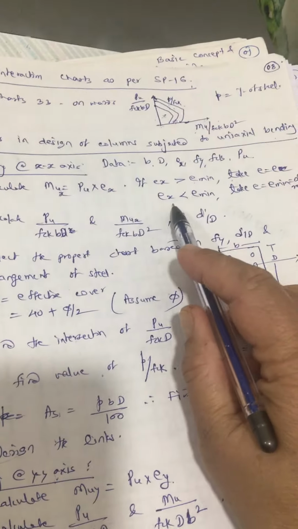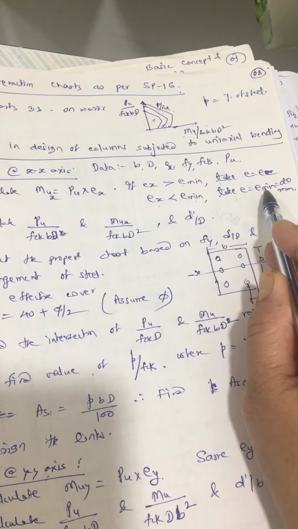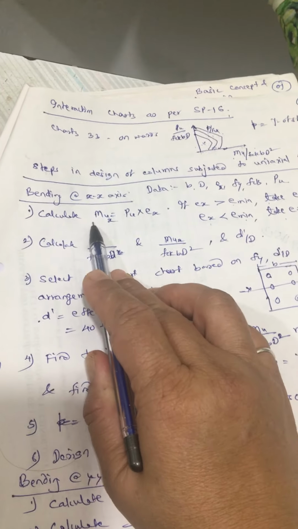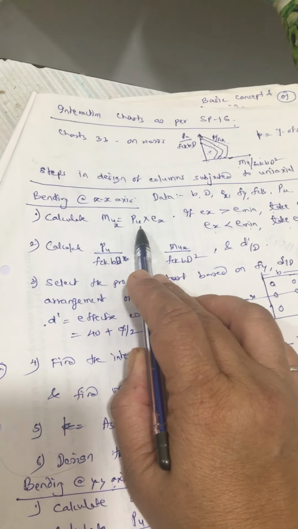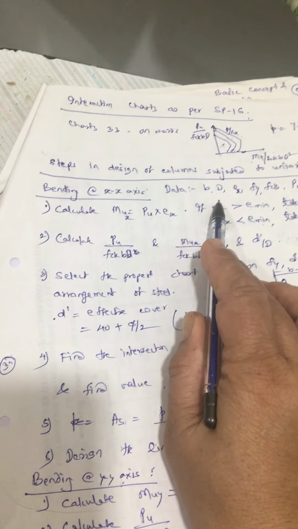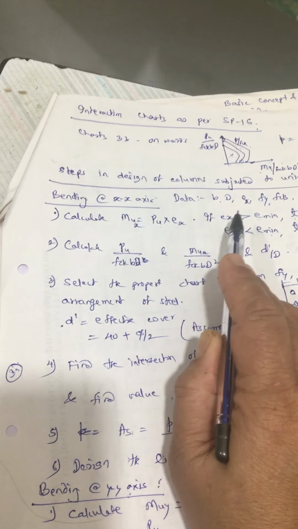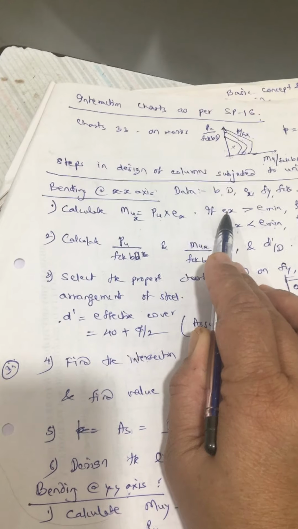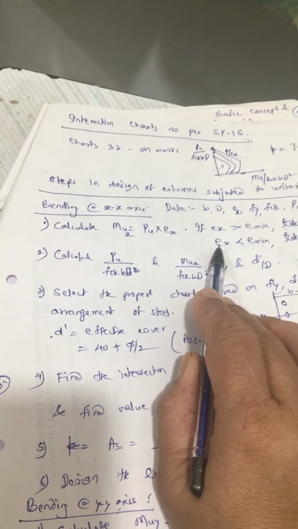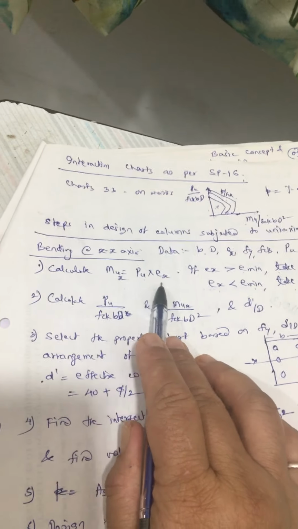But when the actual eccentricity is less than minimum eccentricity, then we have to design the column for minimum eccentricity, that is for 20 mm. Therefore, we have to calculate moment acting on the column equal to factored axial load multiplied by Ex. This Ex will be based on these two values. So again I will repeat, if actual eccentricity is more than 20 mm, take actual eccentricity, but if actual eccentricity is less than 20 mm, you have to take it as 20 mm. So that will give us the minimum moment acting on the column.